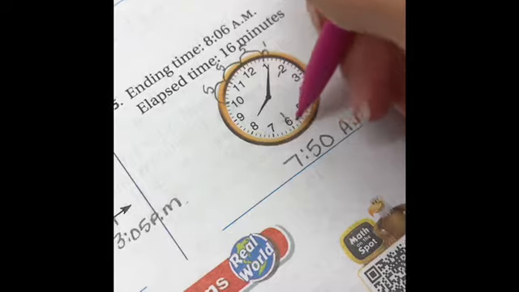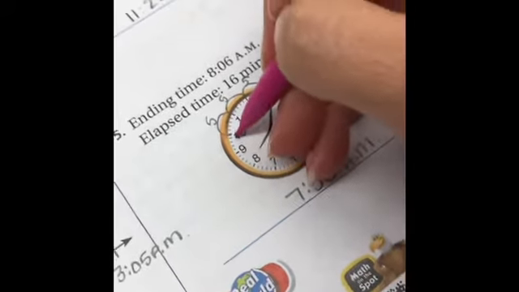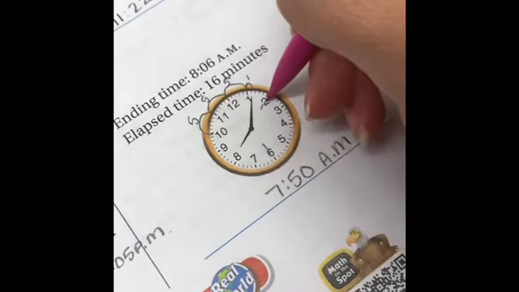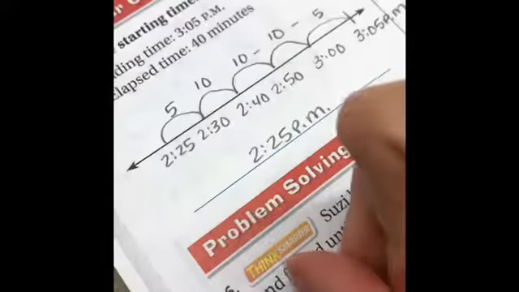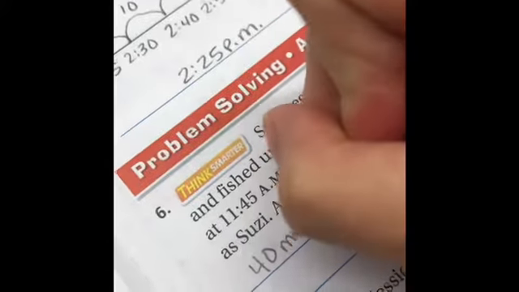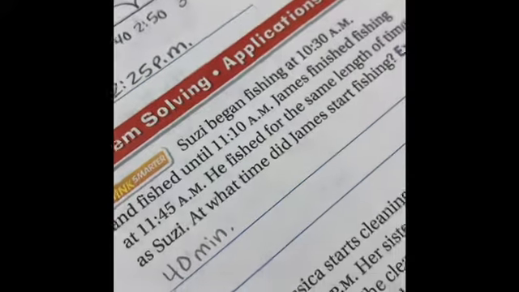So from 6 to the 2, if I counted, it'd be 5, 10, 15, 20, 25, 30, 35, 40 minutes. So 40 minutes we need to keep in mind. I'm just going to write 40 minutes here so I don't forget. Okay, 40 minutes is the time that Susie actually was fishing.